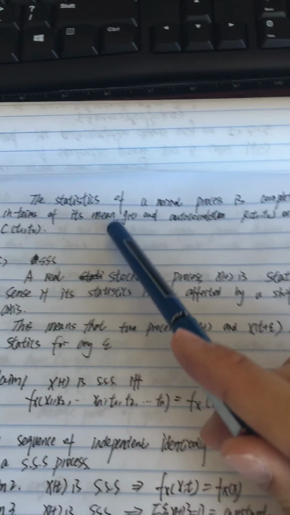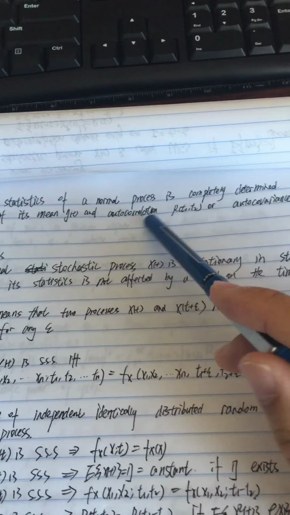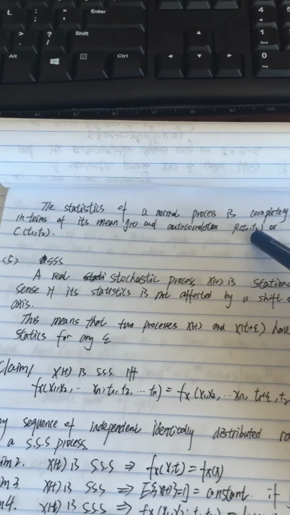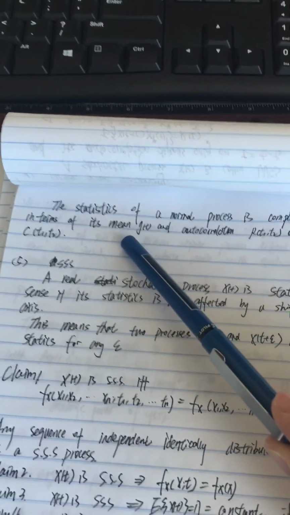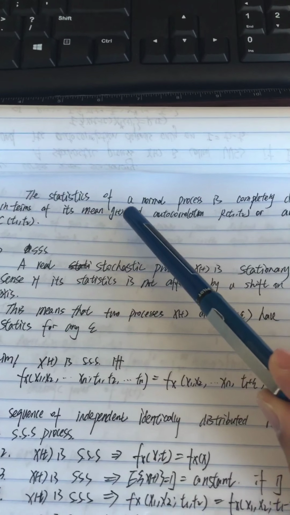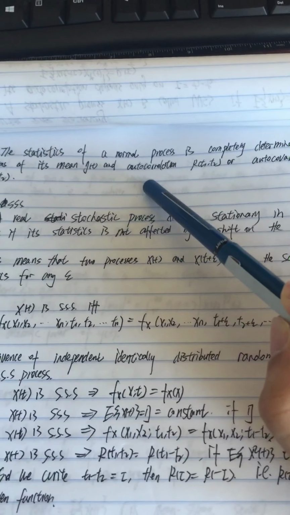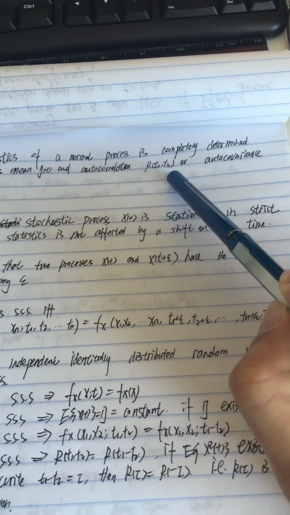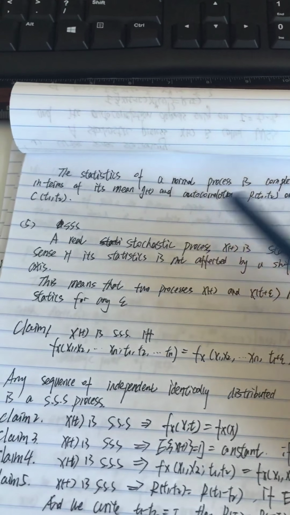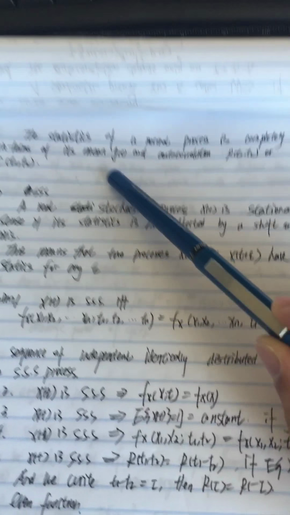So the statistics of a normal process are completely determined in terms of its mean in t and the autocorrelation R(t1, t2) or autocovariance C(t1, t2).